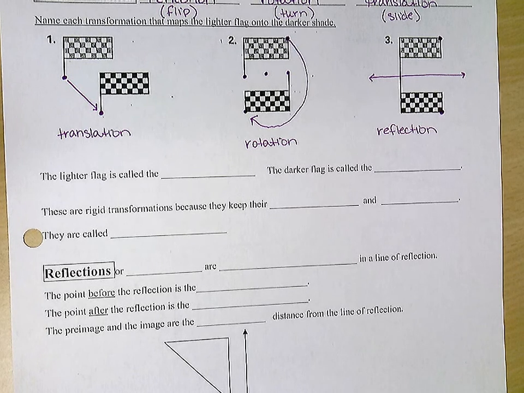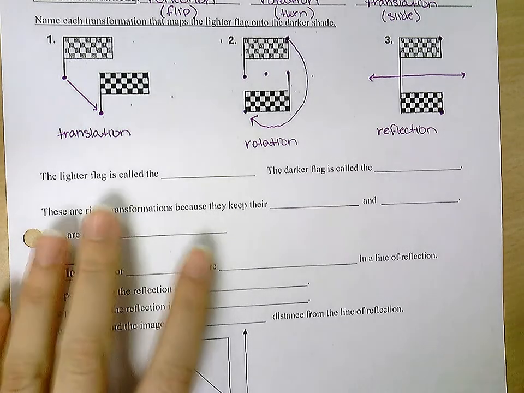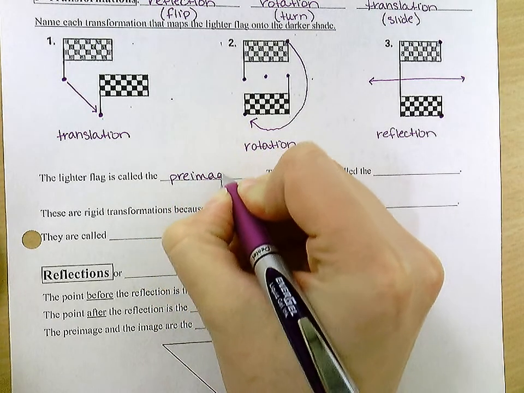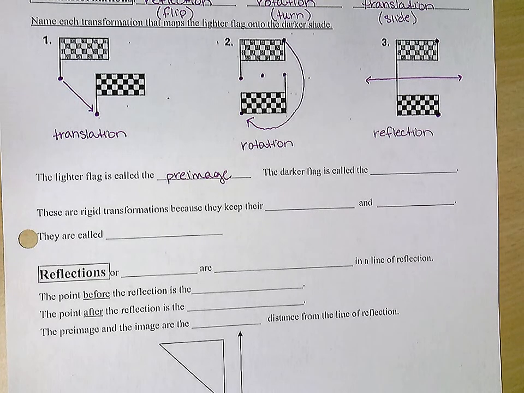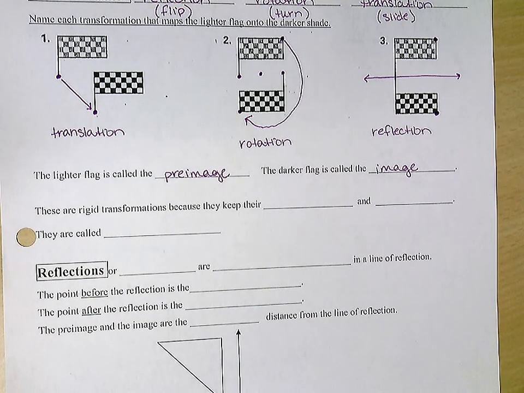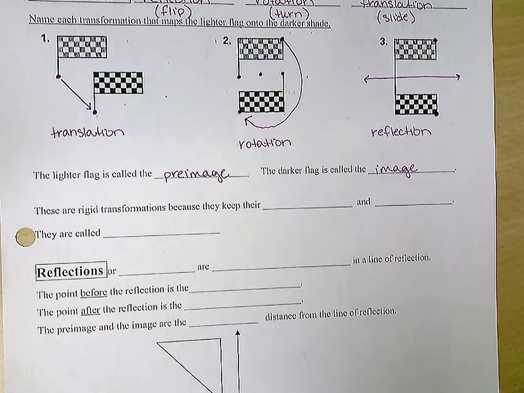I know. All right, so the lighter flag in these examples above is called the pre-image. So that's the one that you start with. So we started with that lighter shaded flag. That one's the pre-image. The darker shaded flag is called the image. So the figure you end with is considered your image. So that is kind of a little bit different to wrap your head around. Some people have problems with that. So pre-image, think pre. It's the beginning one, beforehand. Your image is your ending one.